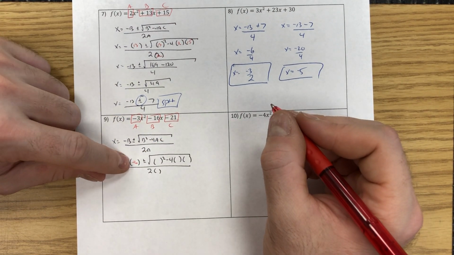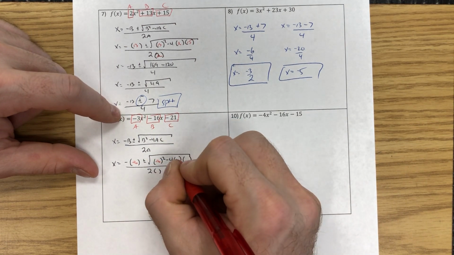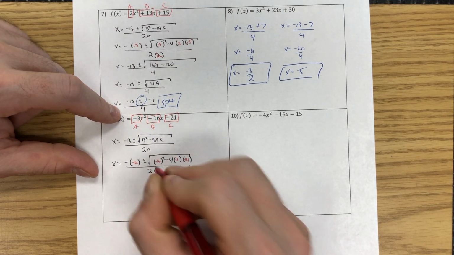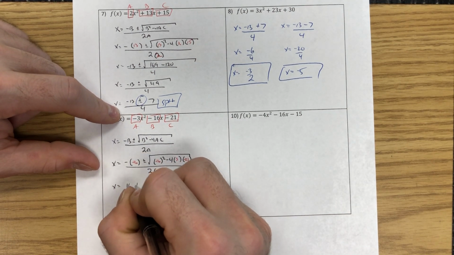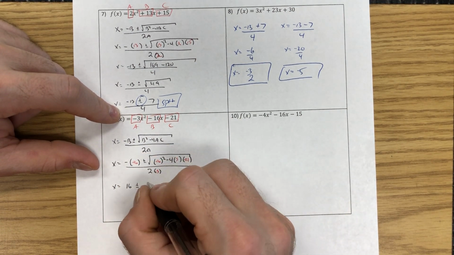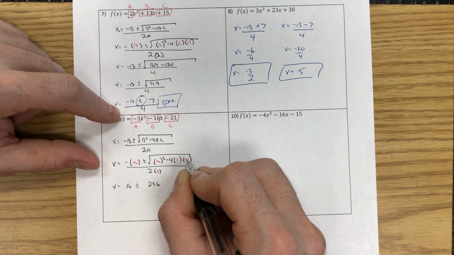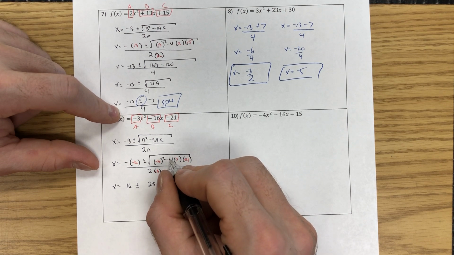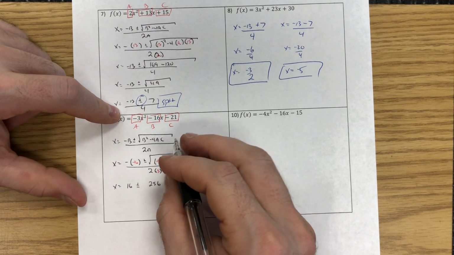Again, I notice that I'm taking a negative of a negative, which is going to end up making that a positive. So I get a positive 16 plus or minus, let's see, I think that's 256. Okay, so 3 times 21 is 63. That's a positive 63. 4 times 60 is 240. 4 times 3 is 12. 240 and 12 make 252.